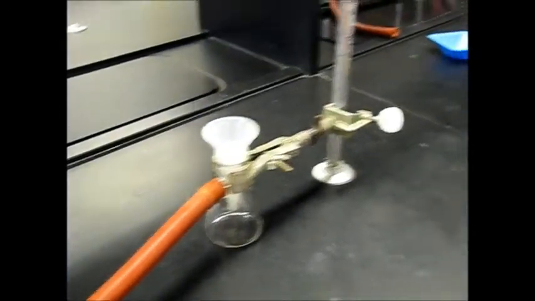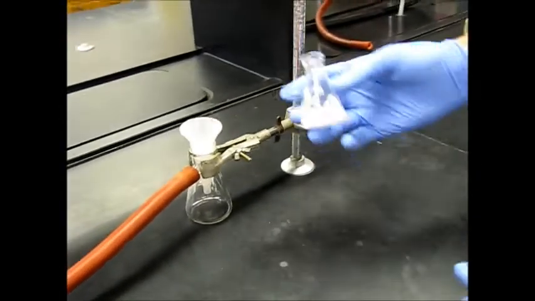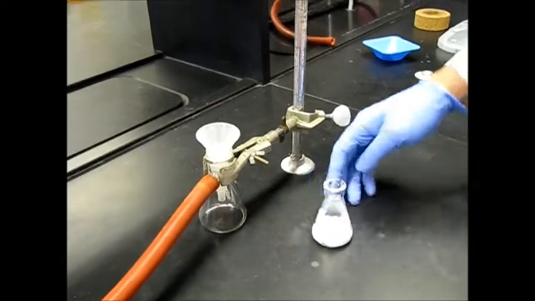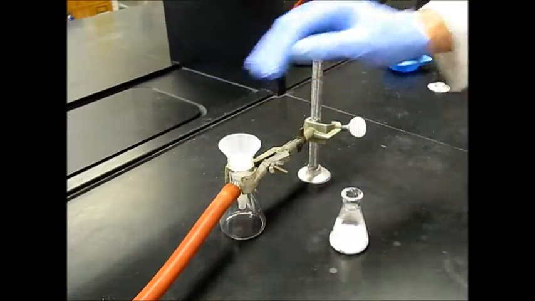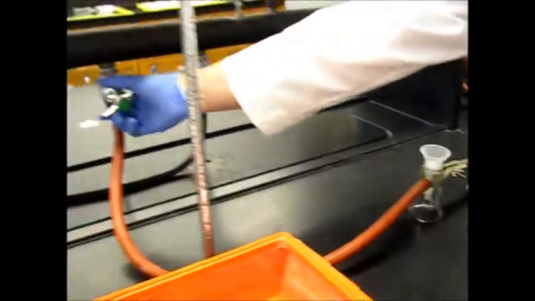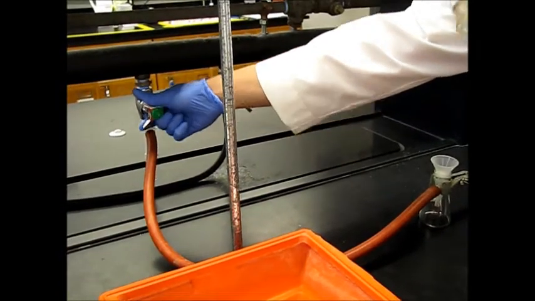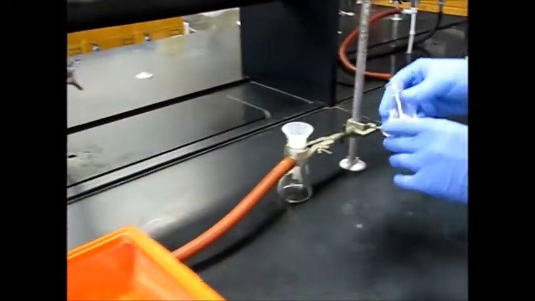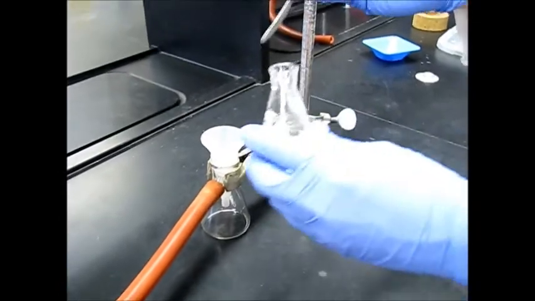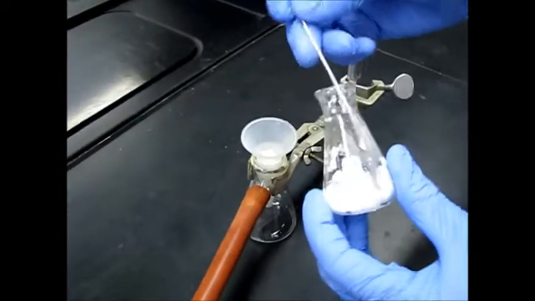Cool. So now we're going to dump all of this stuff into our little funnel. All of the liquid should come out, and we'll just have our solid up at the top. So go ahead and turn this on for the vacuum. Then we can help get all that solid out with our spatula.